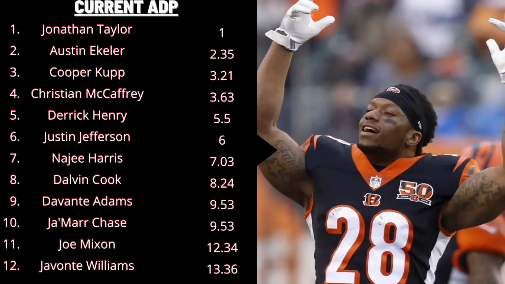So Henry, for me, especially on a team that is going to be moving to a more run-heavy offense than what we've seen in years past, because basically all their top wide receivers from the last 2 years are gone, that to me signals they're still going to be running it plenty with Derrick Henry.